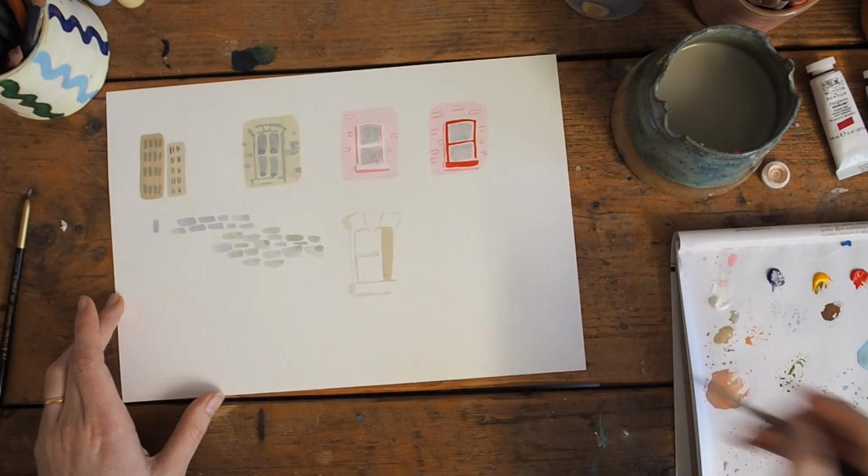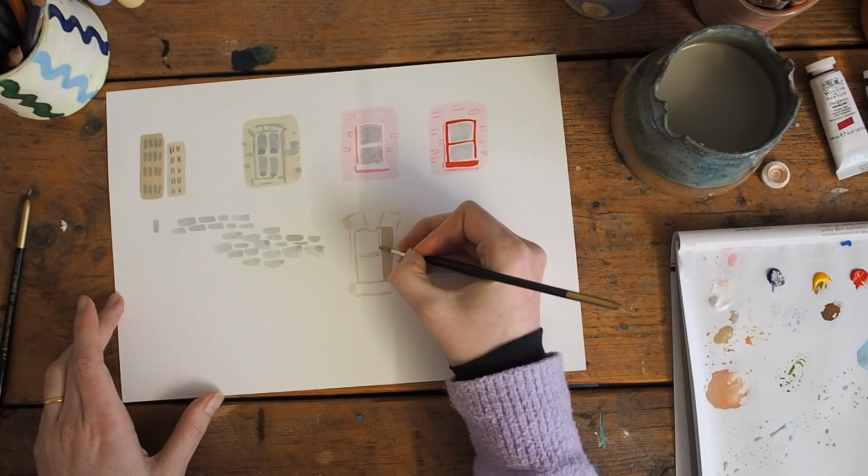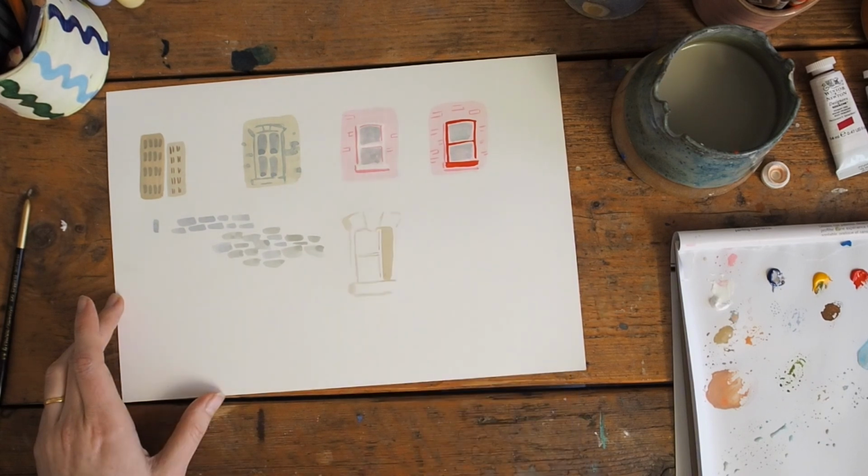And we'd see the window frame on this side, but not so much on that side.